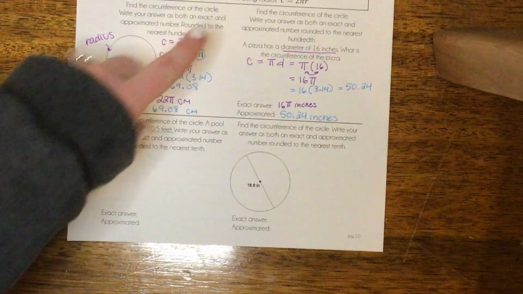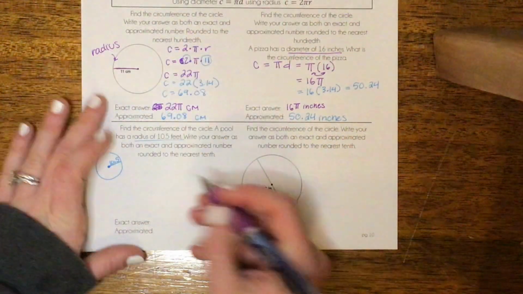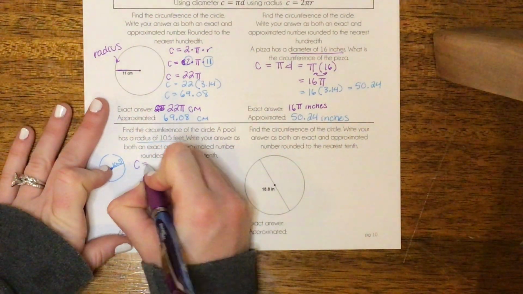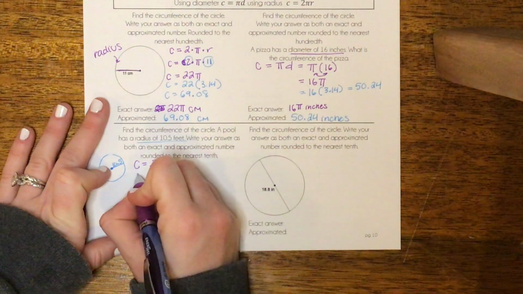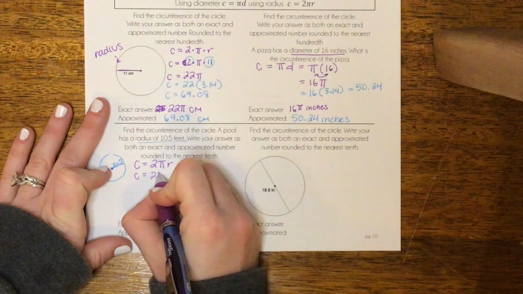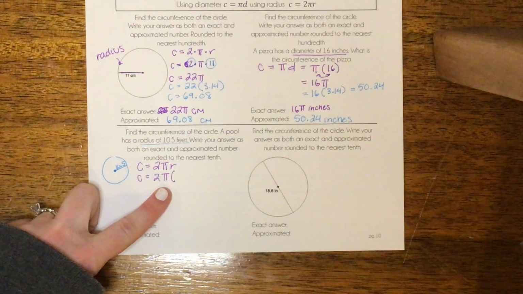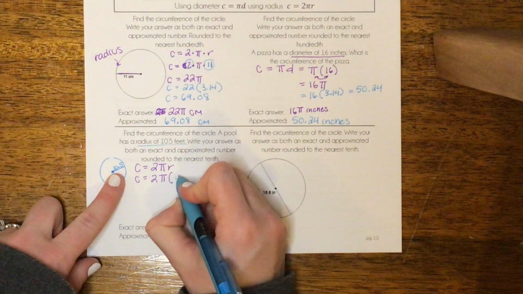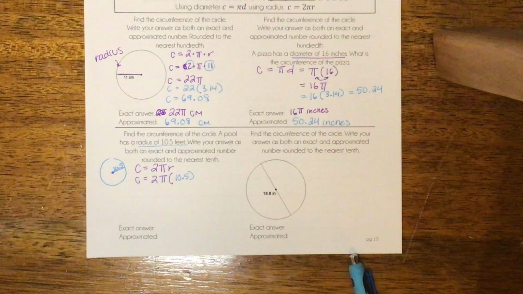So since I'm given a radius, I'm going to use this formula. My circumference is equal to 2 times pi times the radius. But this time, instead of r, I'm going to replace it with what my radius is, 10.5. Then again, we simplify what we can.